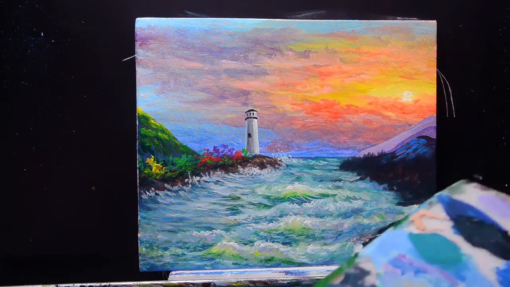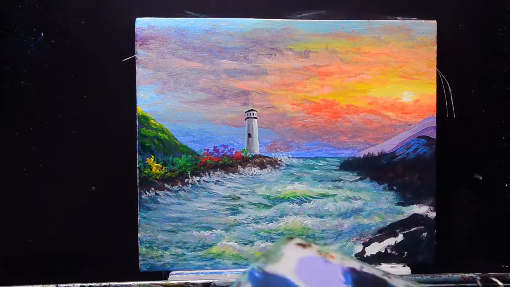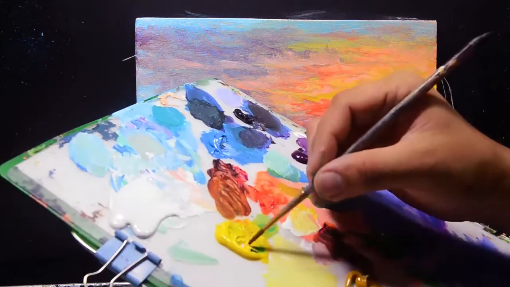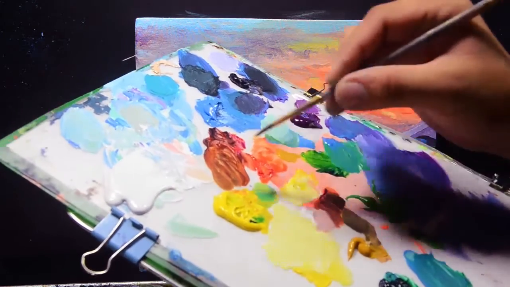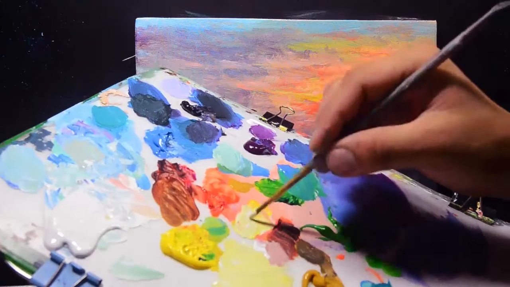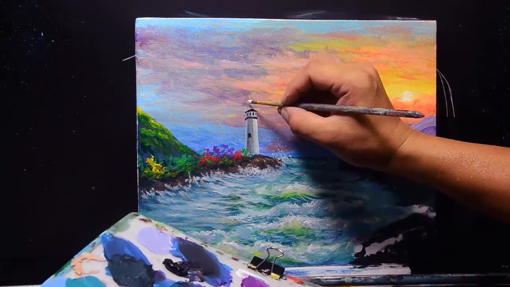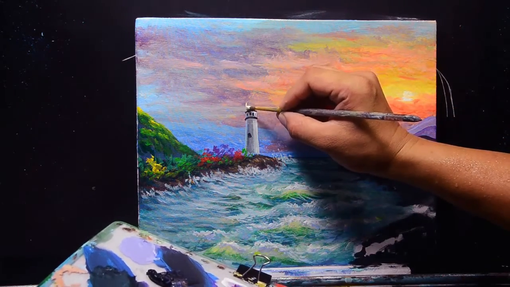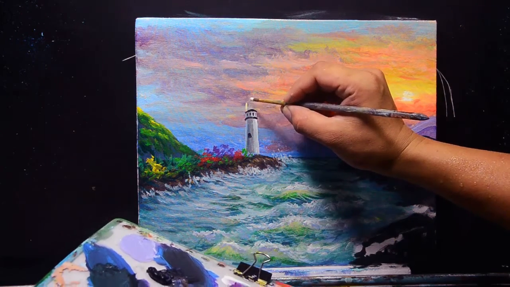Just looking good to that there. Then after that, I'm going to mix the color of yellow and the titanium white. The yellow and the titanium white. I'm gonna mix this color and just add it to this area for my glass, this watchtower here.